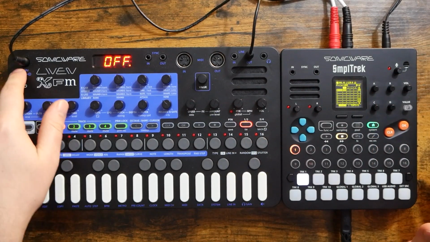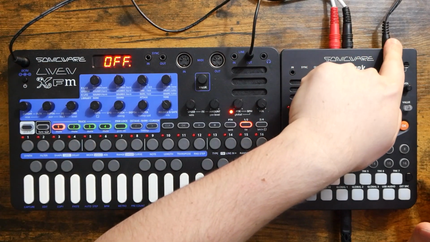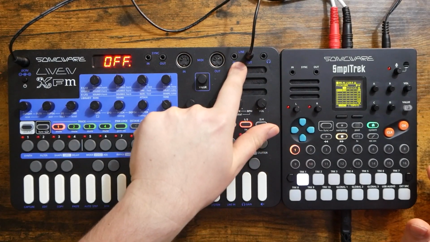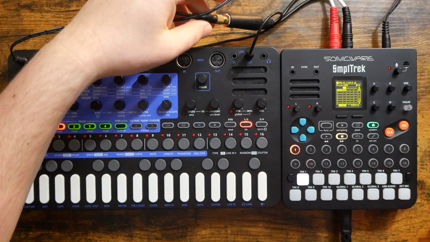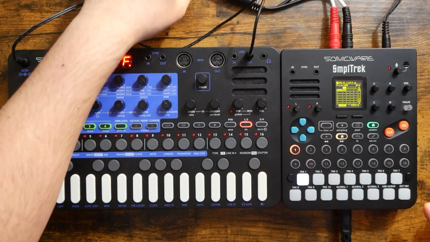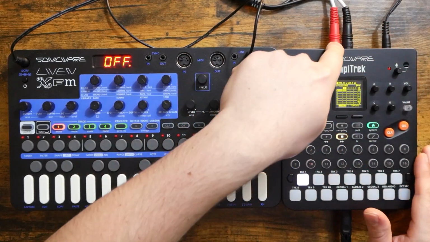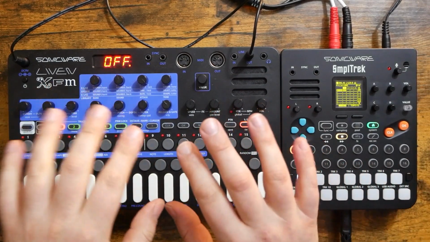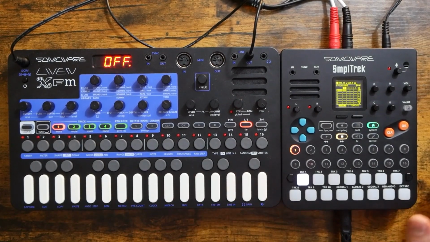Let's go over cabling real quick. This right here is power to the XFM, just going to the wall. This is power to the SmplTrek, also going to the wall. This is an 1/8" cable coming out of the line out of the XFM, going to this little converter, which will take it up to a 1/4 inch, and then it actually splits it into separate left and right 1/4 inch inputs or outputs, which are then going into the inputs on the SmplTrek. Pretty simple setup, just running the audio out of the XFM into the SmplTrek. However, you'll notice we can't hear anything, so let's do something about that.